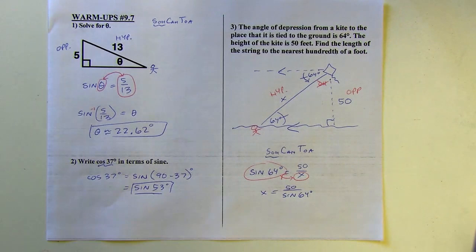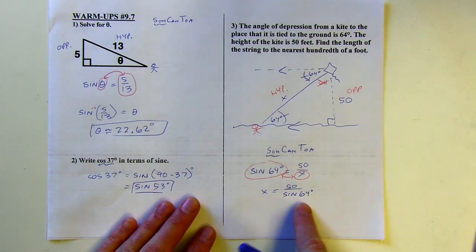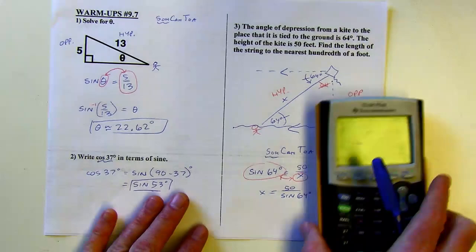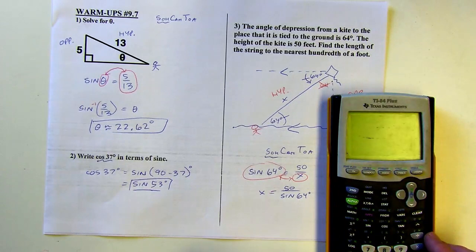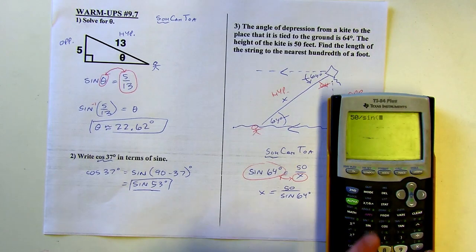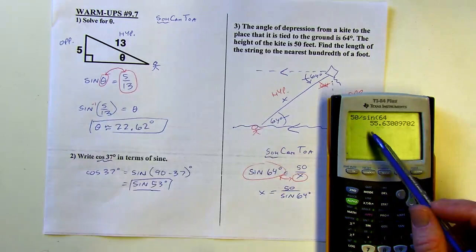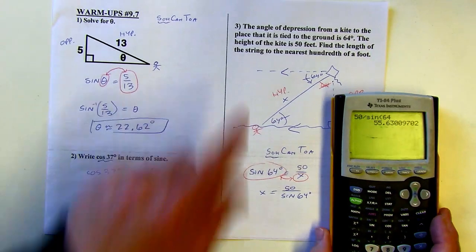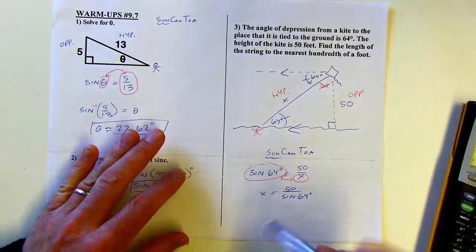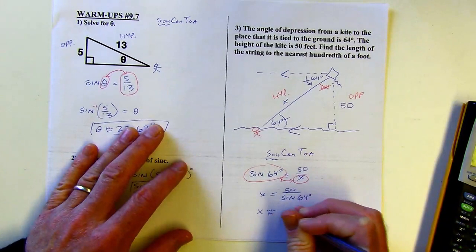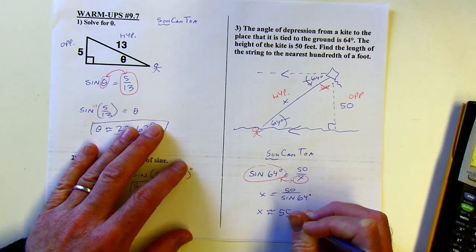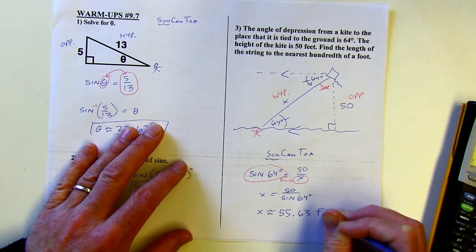Then it's calculator time. Some calculators might have to figure out what sine of 64 is first, and then do 50 divided by that. My calculator, I can just type it in like this. Make sure you're in degree mode again, because we're dealing in degrees. So I've got 55.63. We're going to the nearest hundredth of a foot, so it's that many feet.